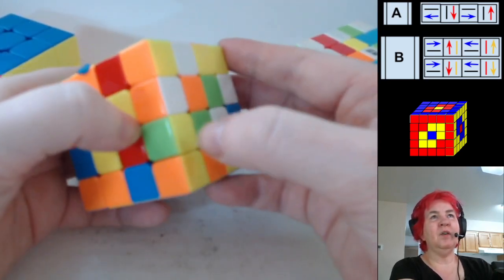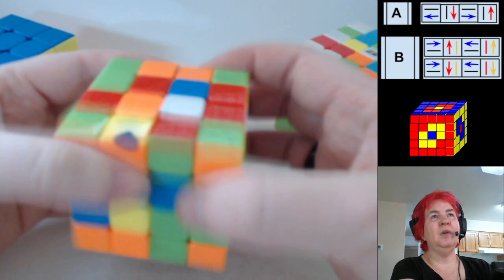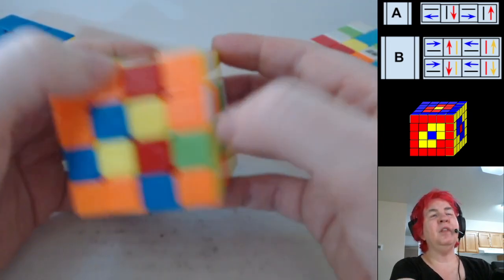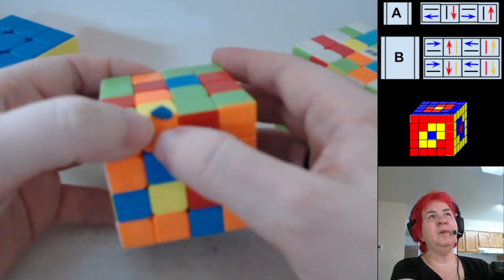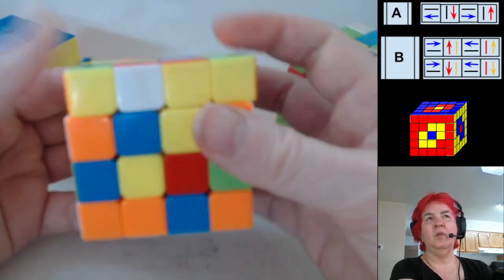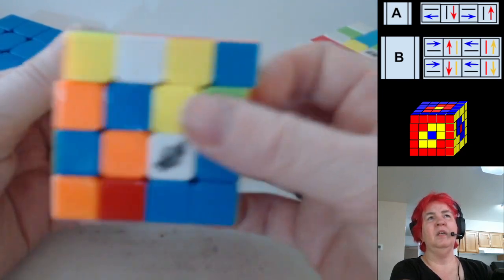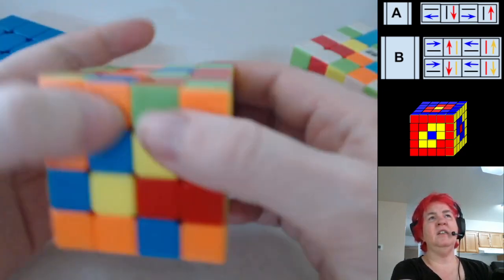Corners match the front. It's going in this direction. Look at the other columns to see if there's anything useful. There's not, but both of these want to come out, so I'm going to put both of these in. So away from the action, up, into the action, up, away, down, in, down.